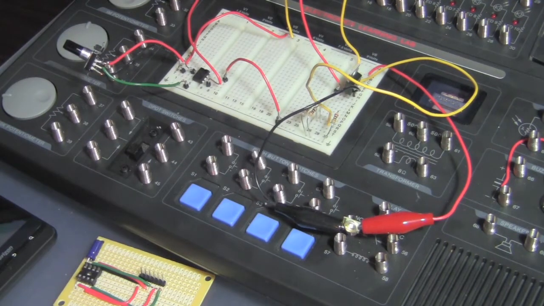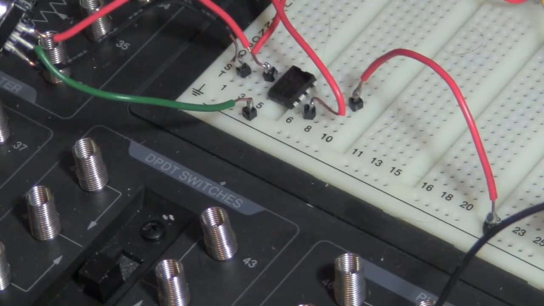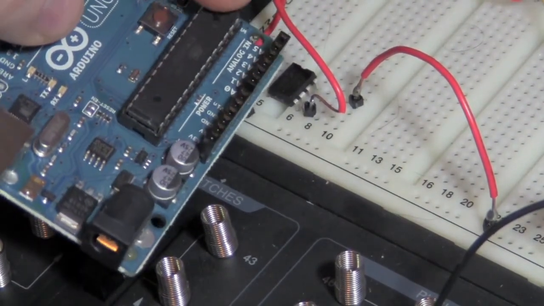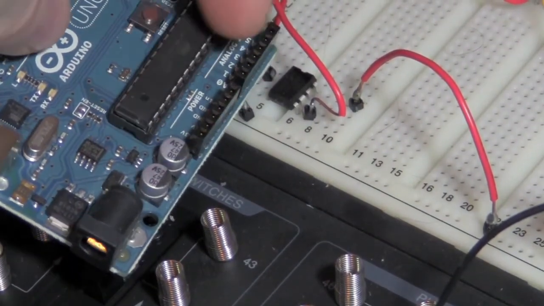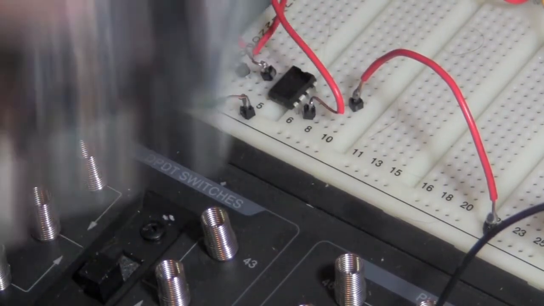So let's zoom in on the microchip. And as you can see, that is a whole heck of a lot smaller than what was on the Arduino. Just for a size reference, this right here is correlating to this little chip.